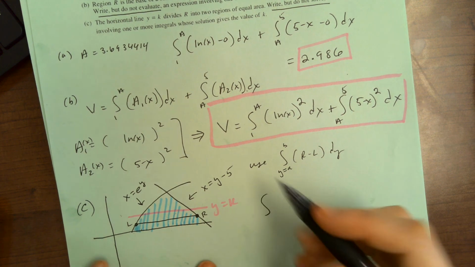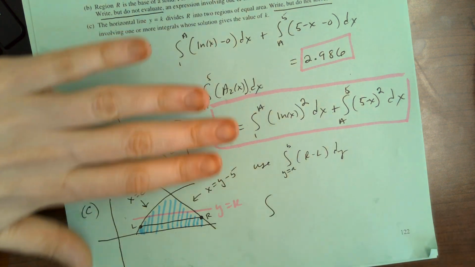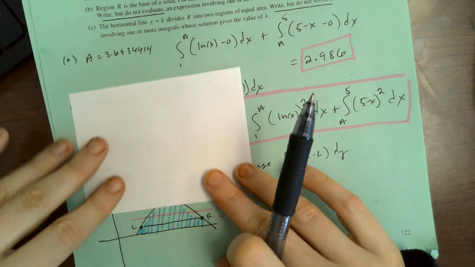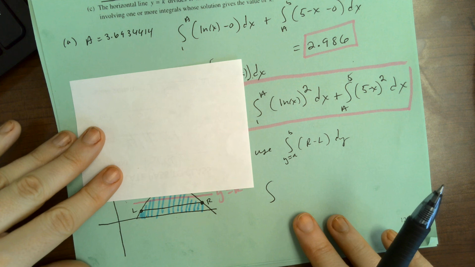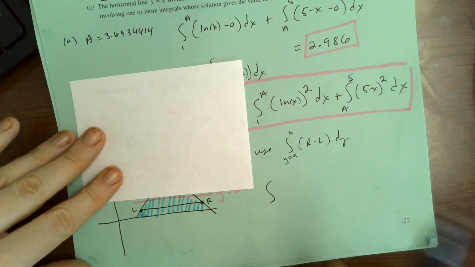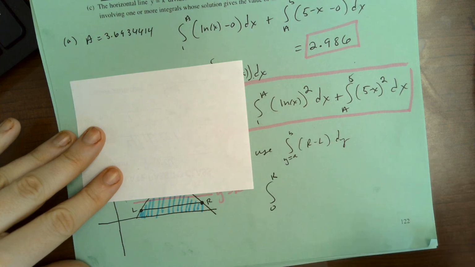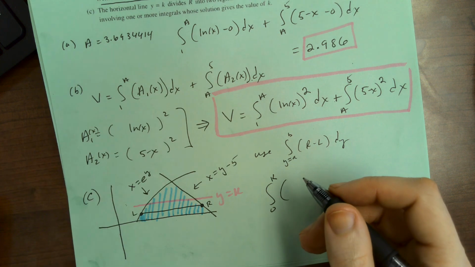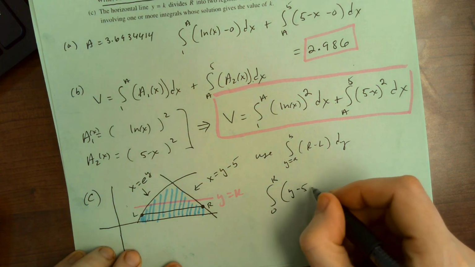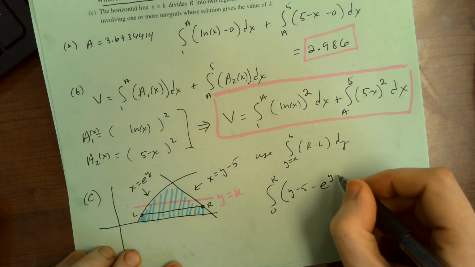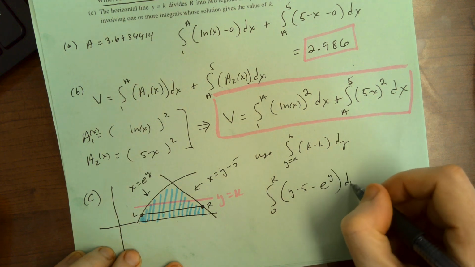Okay, so the integral. I'm just looking at this, ignoring the top half. I'm just doing the area of that bottom half. So the lowest y value is 0. The highest y value is k. And then in here, I've got to do right minus left. So the right function is y minus 5, minus the left function, e to the y, dy.